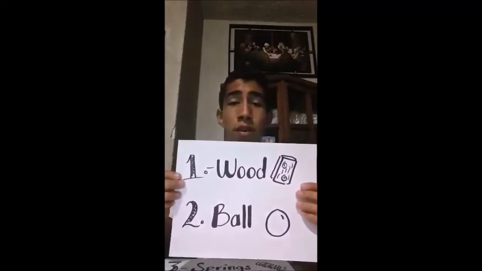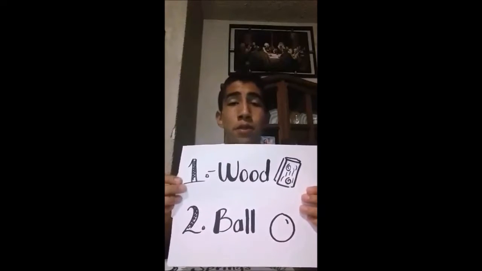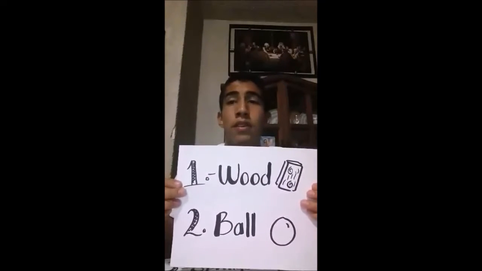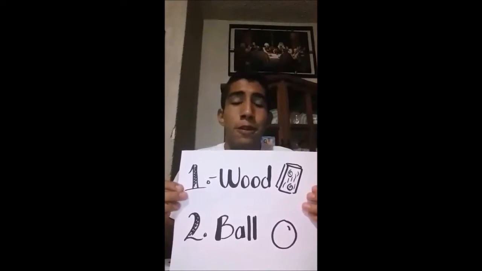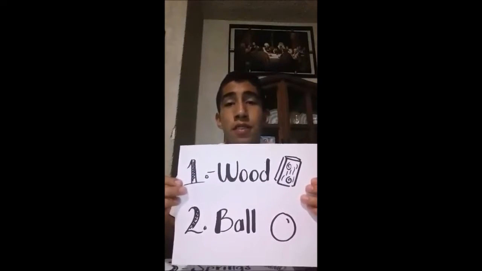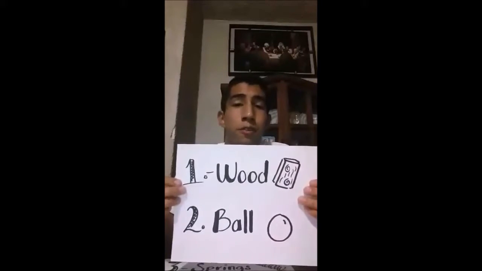Materials. For this project we will use several materials such as wood, a little ball, springs, ramp, hacksaw, glue, papers, markers, and pencils. The first one and the second one are the wood and the ball. The wood is where we develop our project, and is where the ball will pass until it reaches the ramp. It is the base of our project.